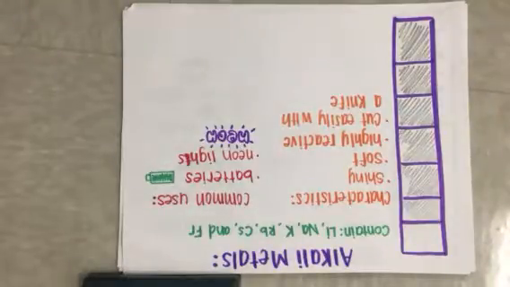Common elements include lithium, sodium, potassium, rubidium, etc. Uses include being used in batteries, atomic clocks, sodium vapor lamps, etc.